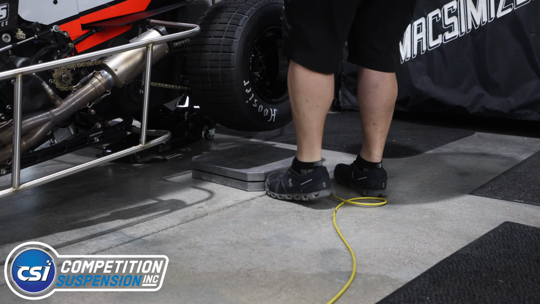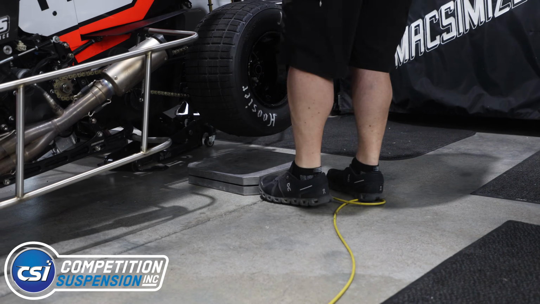Okay, so we got the car up on the scales, and to me, looking at this, it has more right rear weight than I want to start, or not enough cross weight, depending on what lingo you talk. A lot of sprint car guys would go off of whether the car has right rear weight or left rear weight, how much right rear weight it has. And then guys who came up out of quarter midgets or pavement racing, they talk cross weight a lot.